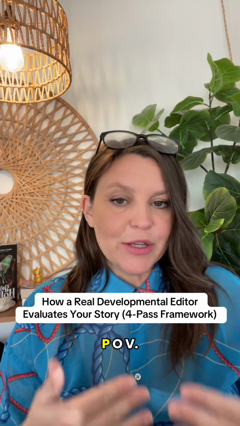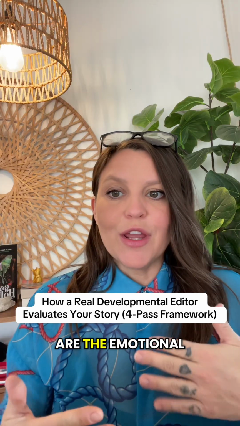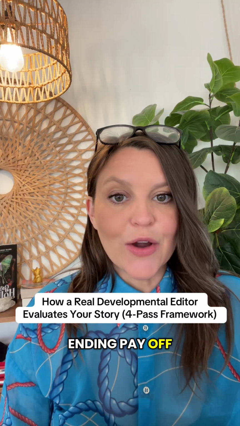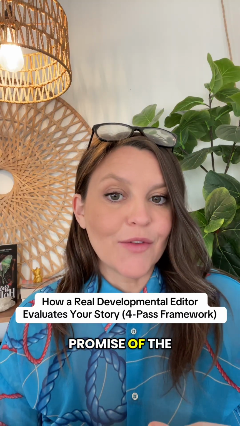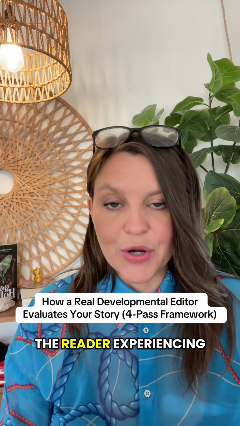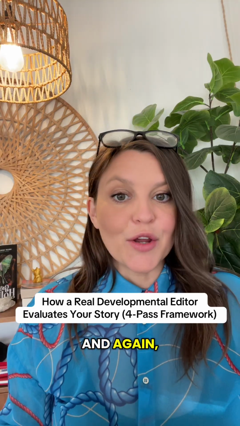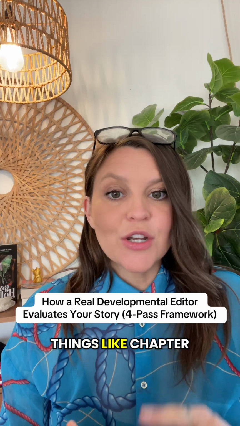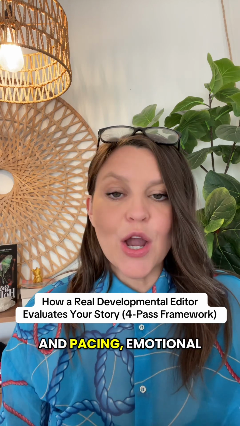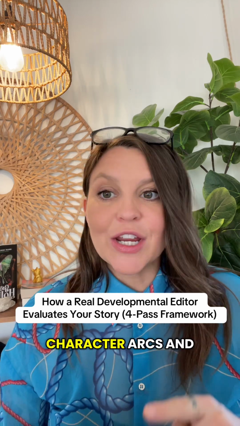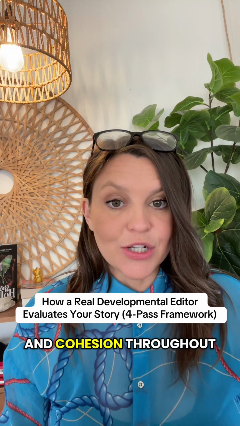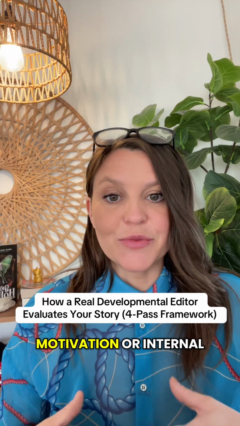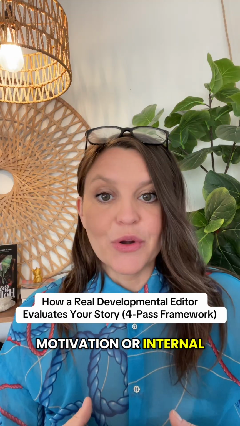So is the POV consistent? Are the emotional threads carried all the way through? And does that ending pay off on the opening promise of the book? And how is the reader experiencing this? And again, readers experience great novels through things like chapter structure and pacing, emotional payoff, character arcs and journeys, and cohesion throughout the story. So we don't want big switch ups with our characters' motivation or internal conflicts.